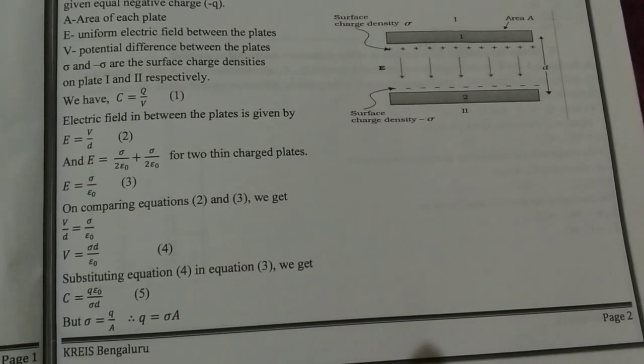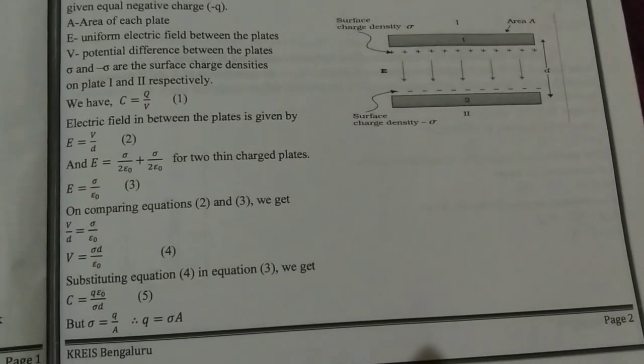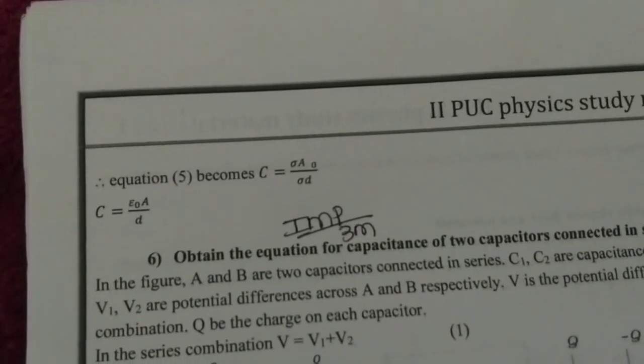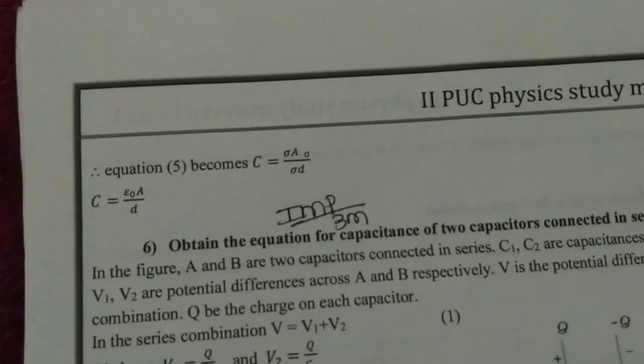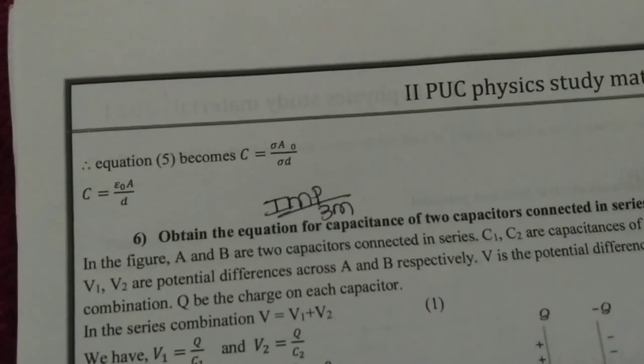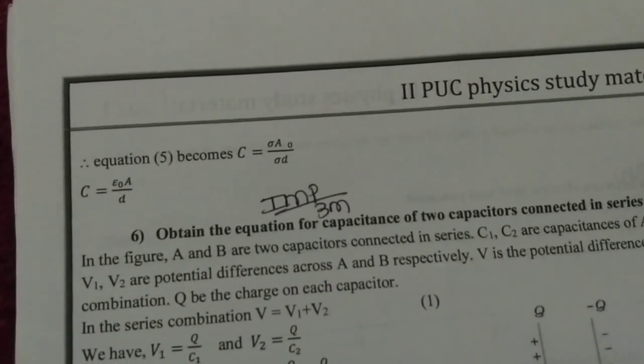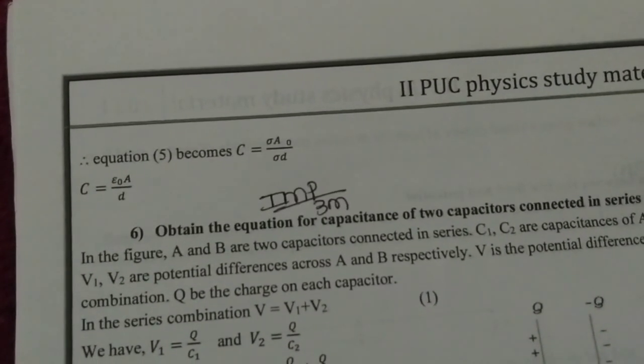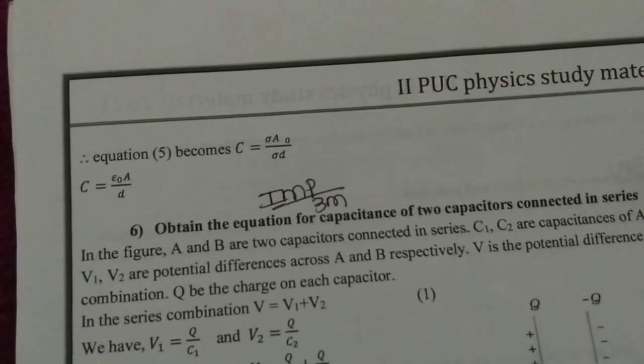But sigma is equal to Q by A, that is Q is equal to sigma into A. Therefore, equation 5 becomes C is equal to sigma A divided by sigma d. That is C is equal to epsilon naught A divided by d.